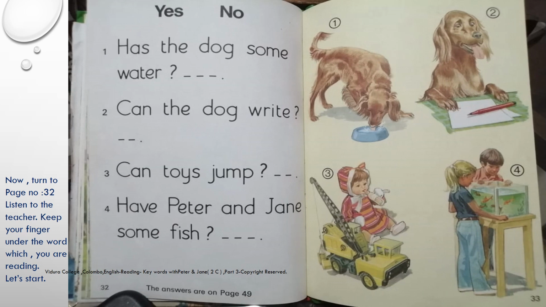Now turn to page number 32 and 33. For our next questions, there are some related pictures given. Look here, questions and pictures have numbers. So, this could be so easy for you all.